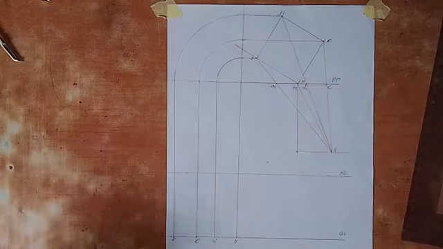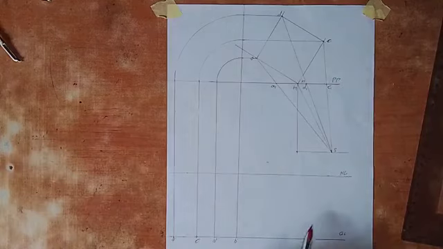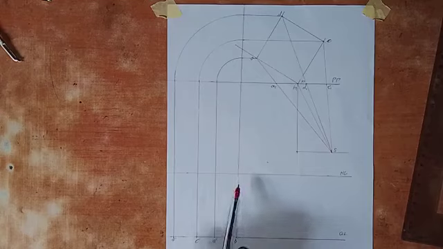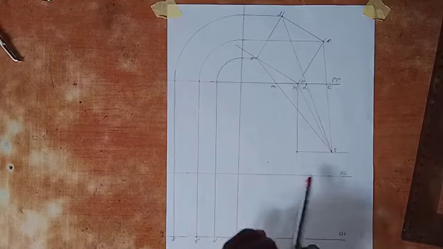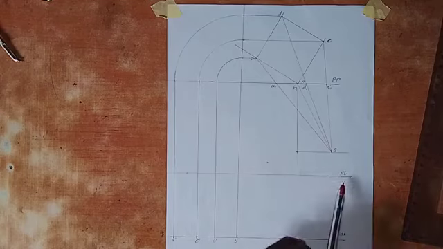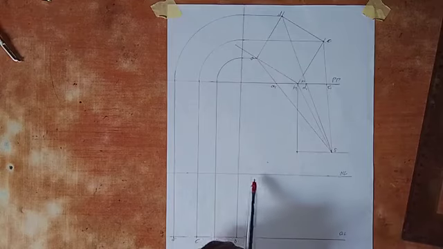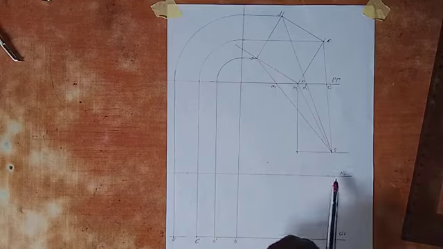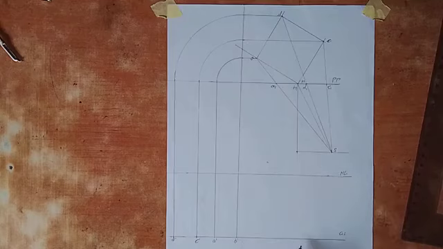All right, so the next thing that we are going to do is locate the second station point, the front view of the station point on this line, as we are told that the station point is located on this line, which is 55 millimeters away from the ground line.